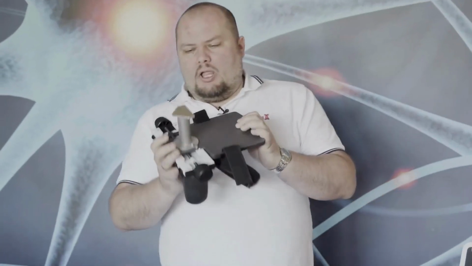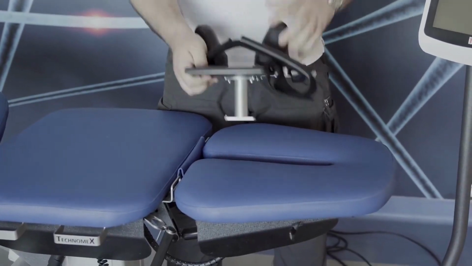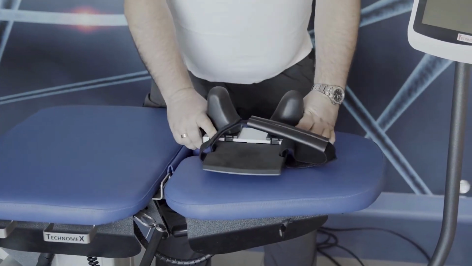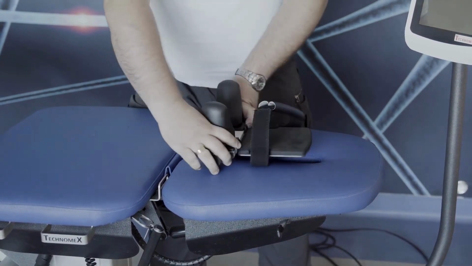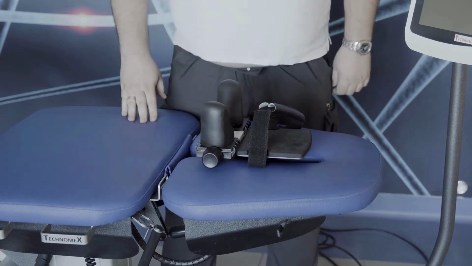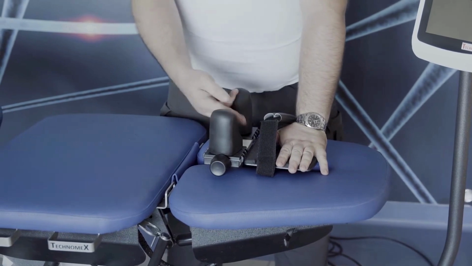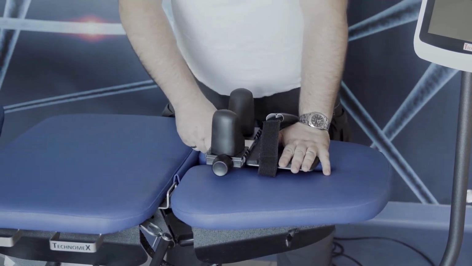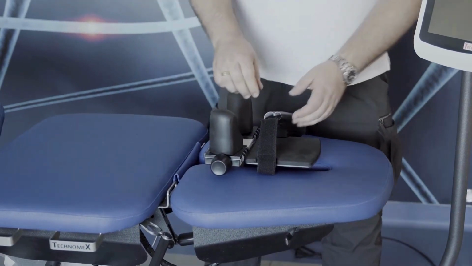The cervical attachment. You should put it in the middle of the headrest, place it downward to the leg position and rotate. When the patient's head lies on the attachment, it is stable and will not fall out of this.